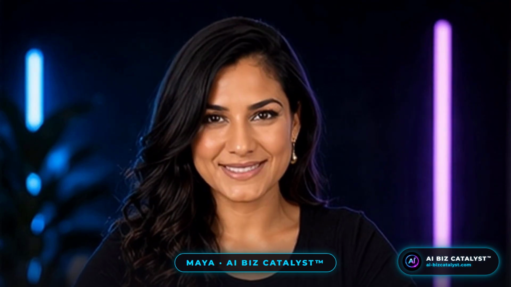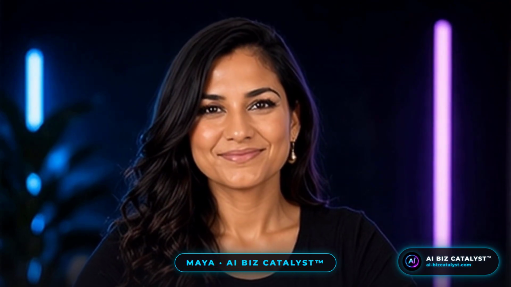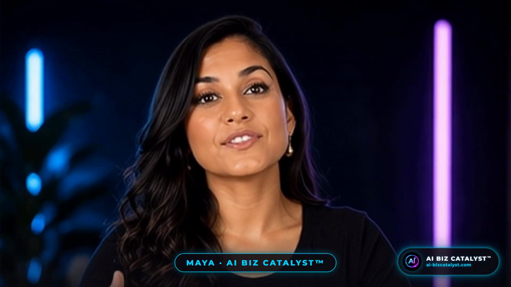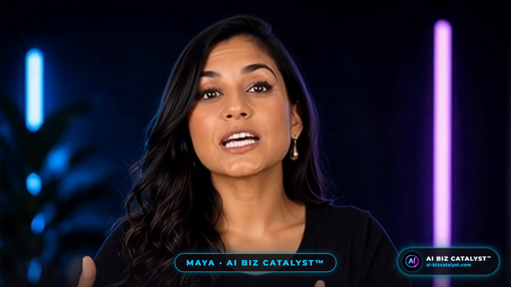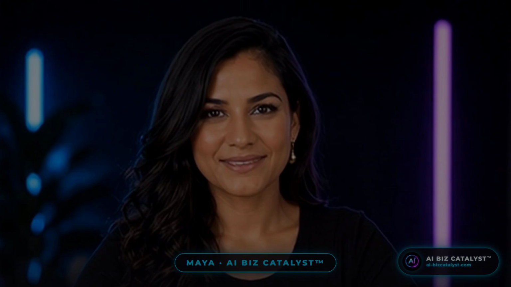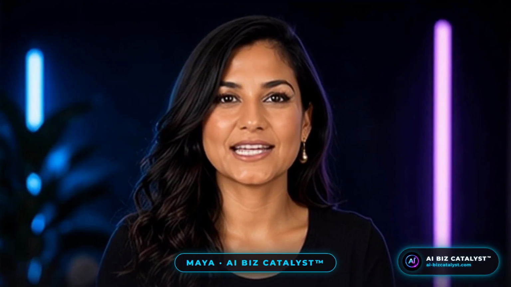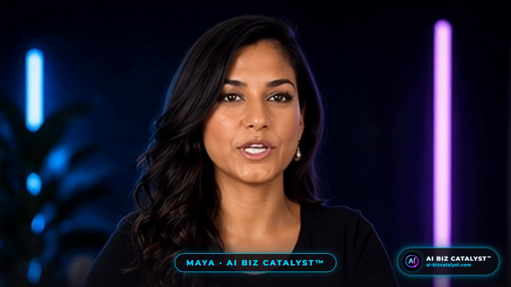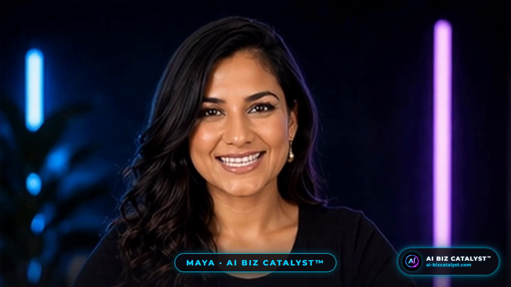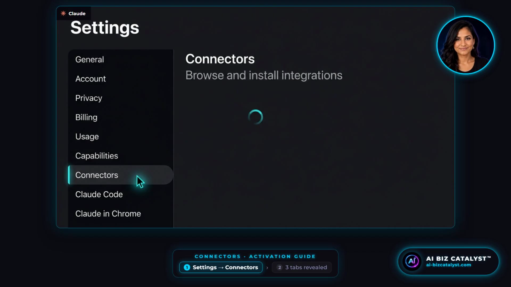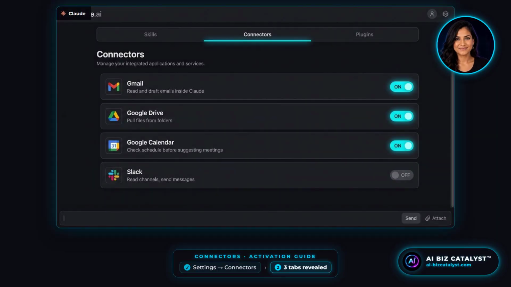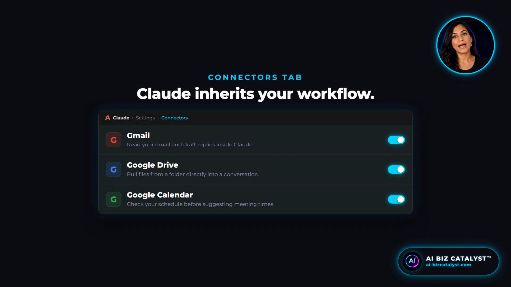Memory. Voice. Interactive tools. The next setting is where Claude leaves the chat window completely and starts touching your real-world apps directly. This is where Claude stops being an island and starts plugging directly into the apps you already use every day. Settings. Connectors. Browse connectors. When this page opens, look at the left side, 3 tabs. Skills. Connectors. Plugins. Most people see the first 2 and miss the third. We'll come back to that.